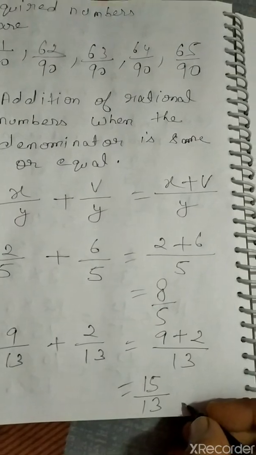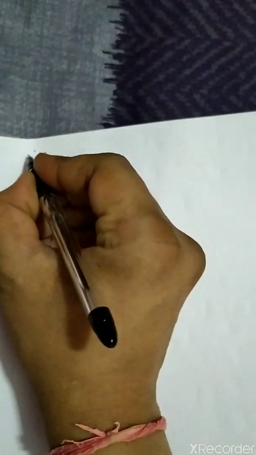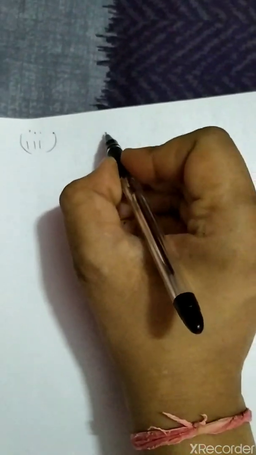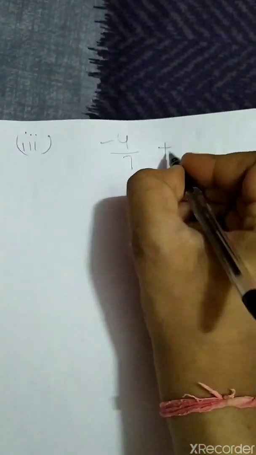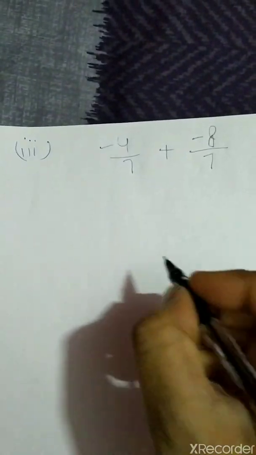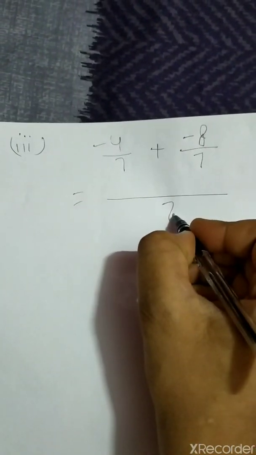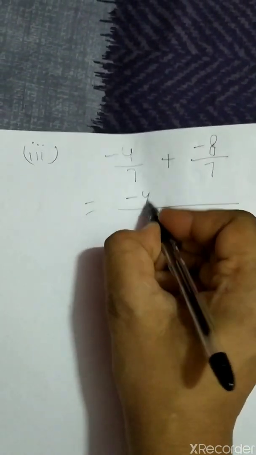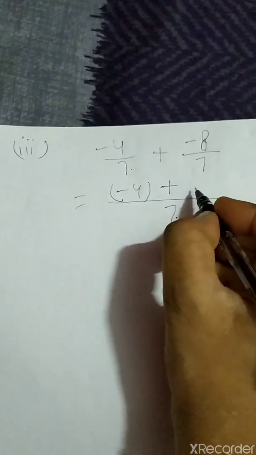Okay, now if the numbers are negative, one more question. You are given minus 4 by 7 plus minus 8 by 7. The denominators are the same, so the sum has the same denominator, and you only add the numerators.